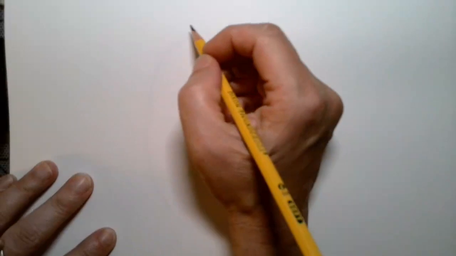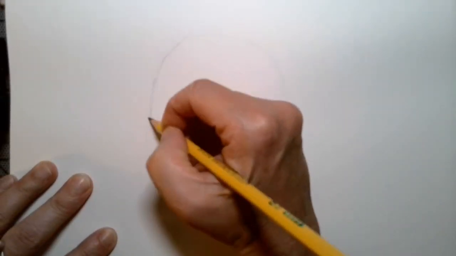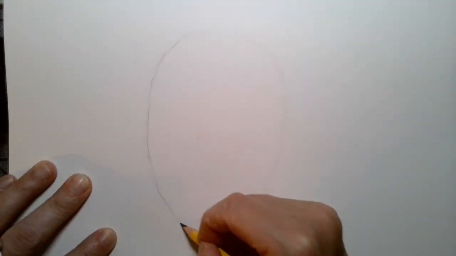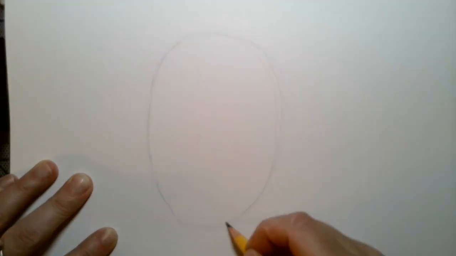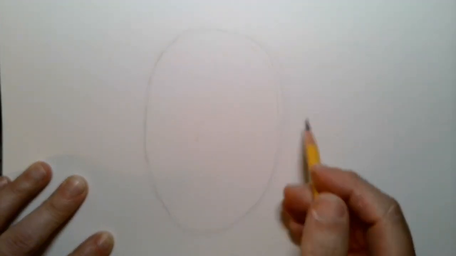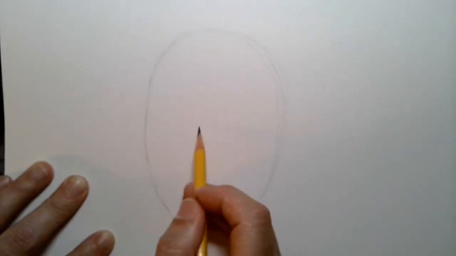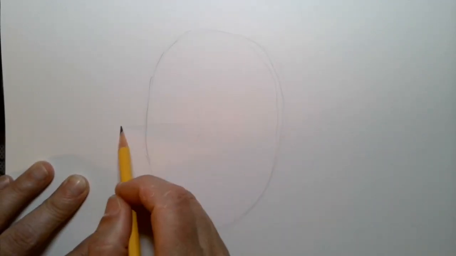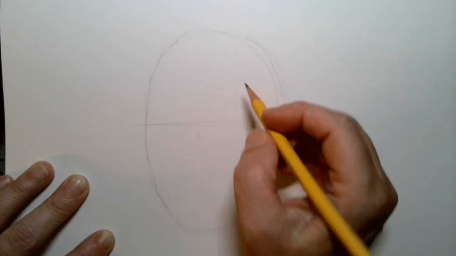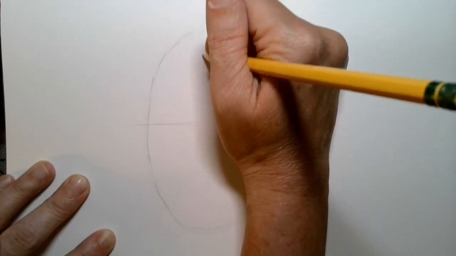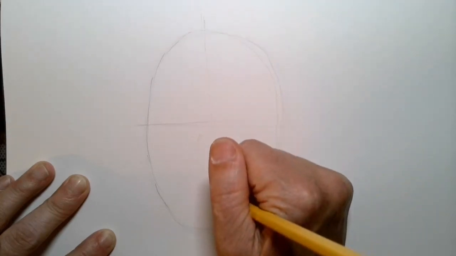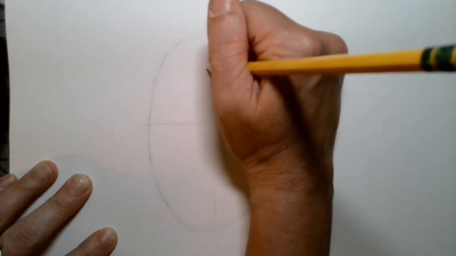Alright, so the first thing you want to do is start with an oval. And the oval should taper a little bit at the bottom, so it's a little bit thinner at the bottom and a little bit broader at the top. Once you have your oval, you're going to roughly guess where the middle is, and then draw a line to divide the middle, and then you're going to come down this way and draw a line there. So basically you've created a cross.